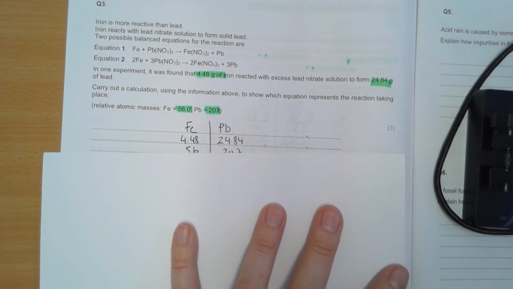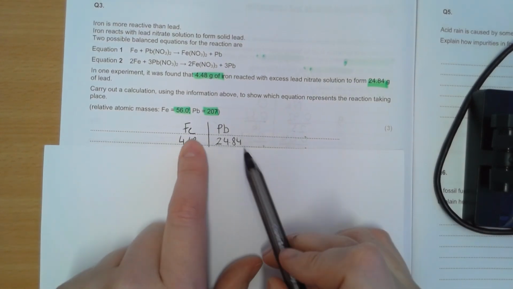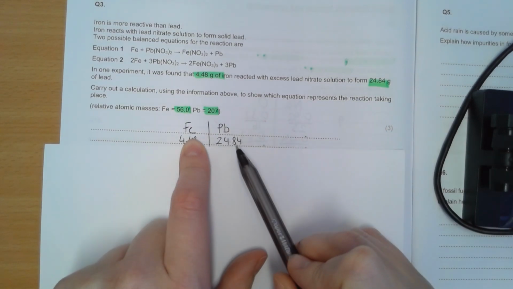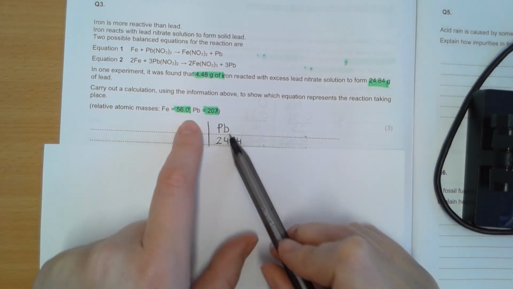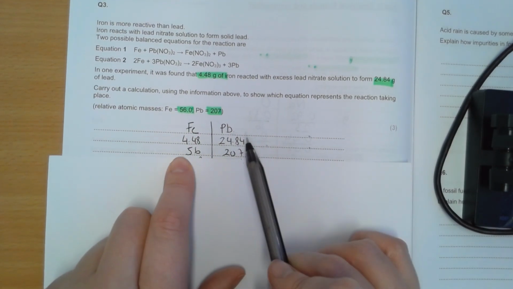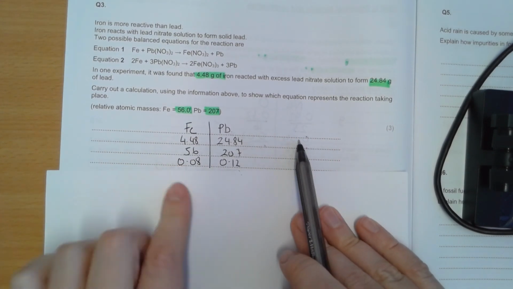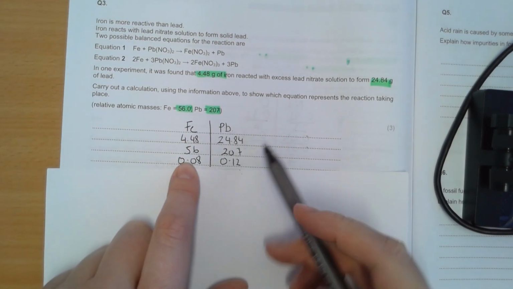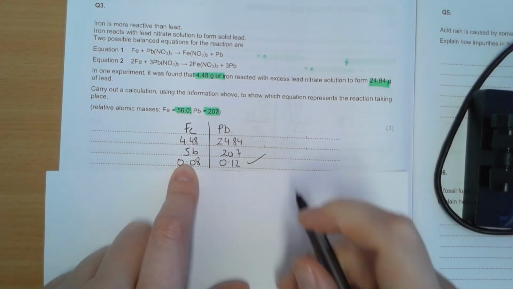Alright, hopefully you've had a go at this. Alright, you have got 4.48 for iron and 24.84 for lead. Again, just make sure that you are putting those numbers in the right place. You're dividing by 56 and by 207, and you should get 0.08 for iron and 0.12 for lead. That gets you your first mark.